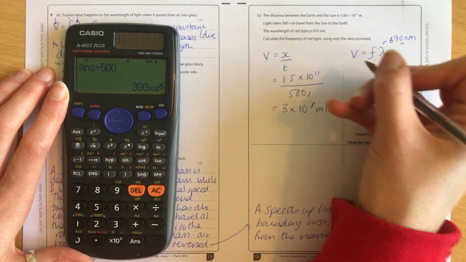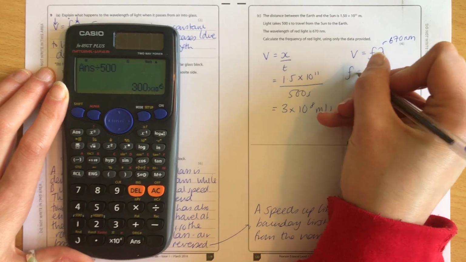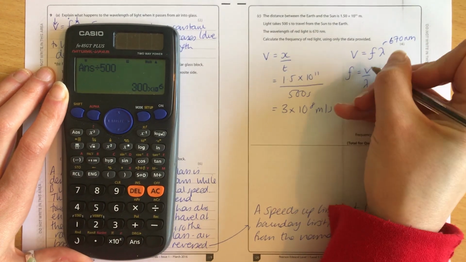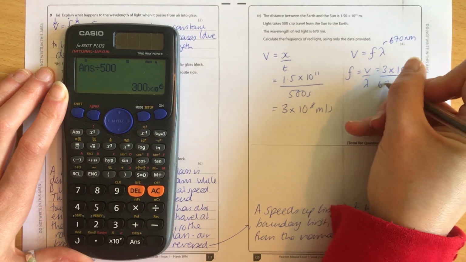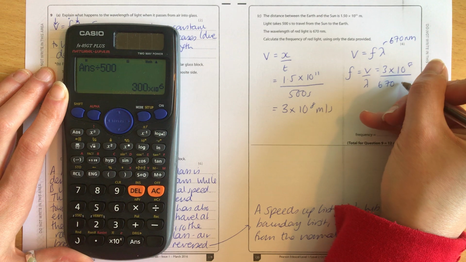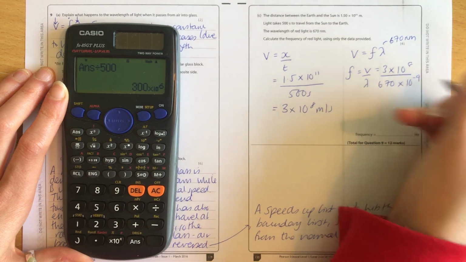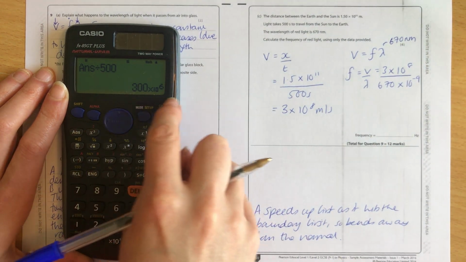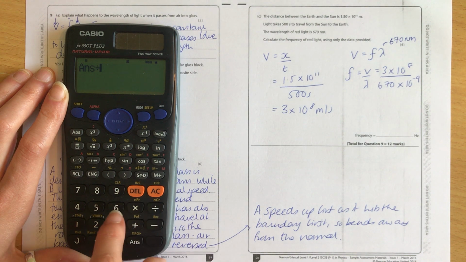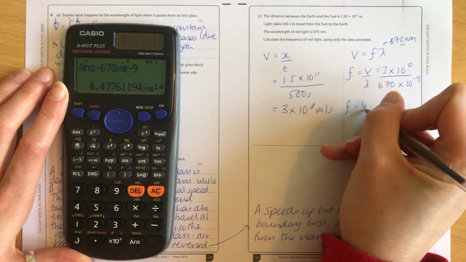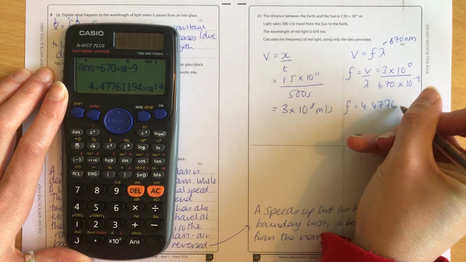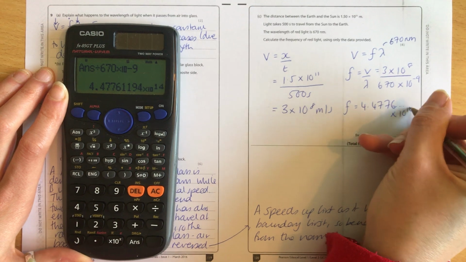Then I can rearrange v equals f lambda to work out frequency. f equals v over lambda, which equals 3 times 10 to the 8 divided by 670 nanometres. The easiest way to do that is to write times 10 to the minus 9 for nano. So I've got 3 times 10 to the 8 still on the calculator, divided by 670 times 10 to the minus 9. And f comes out as 4.4776 and so on, times 10 to the 14 hertz.